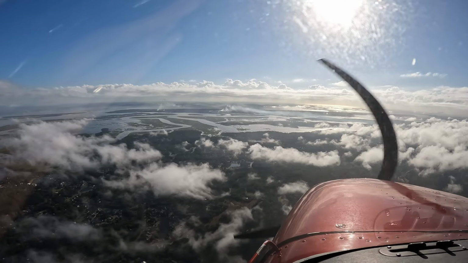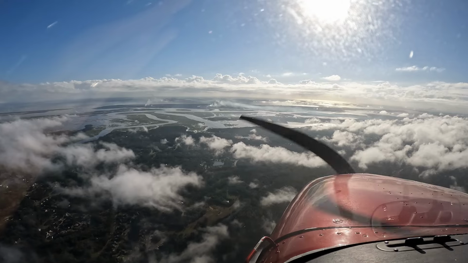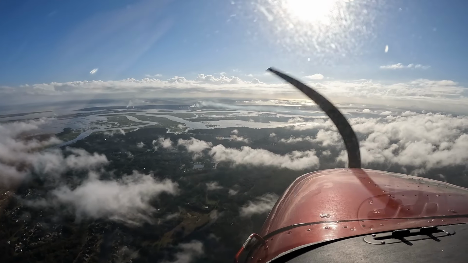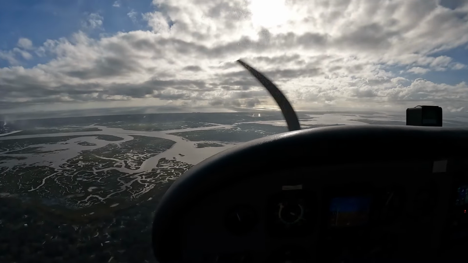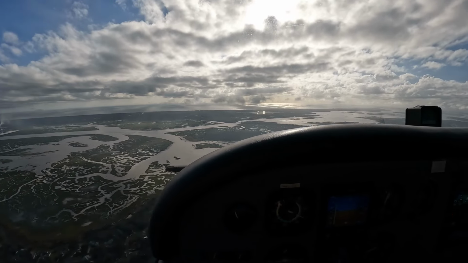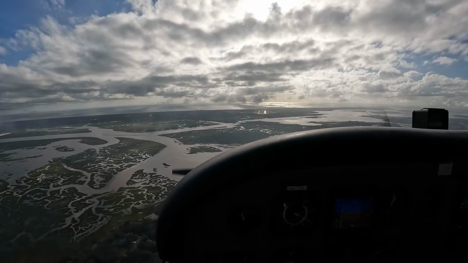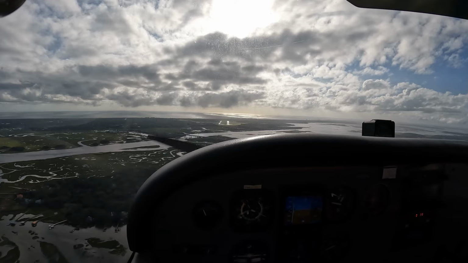So it's going to be a stinky final approach. Love it. Stinky and slow final. Traffic, Cox 1790 Whiskey, 3 miles to the northwest, inbound on the RNAV for runway 13 Fernandina. 500 above our DA.